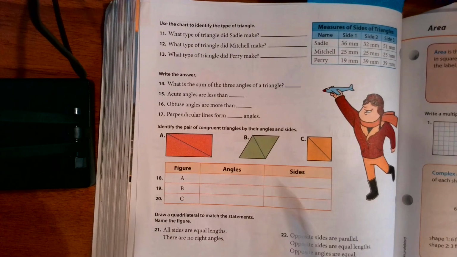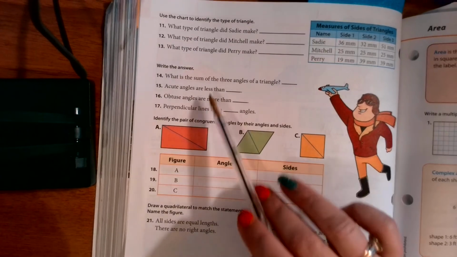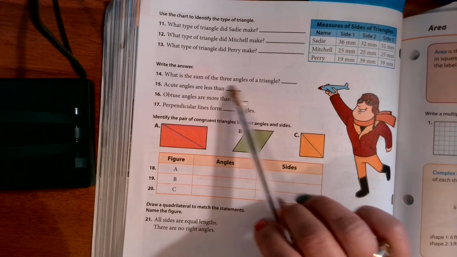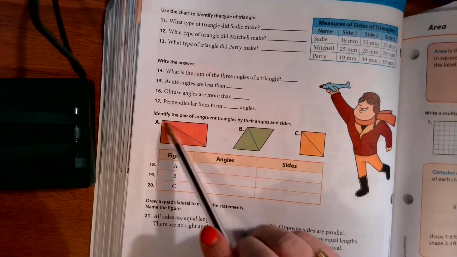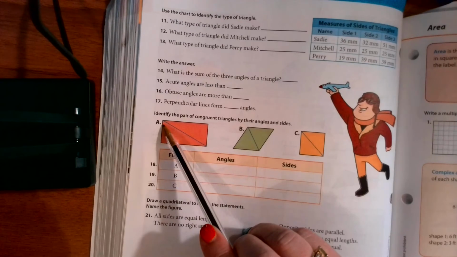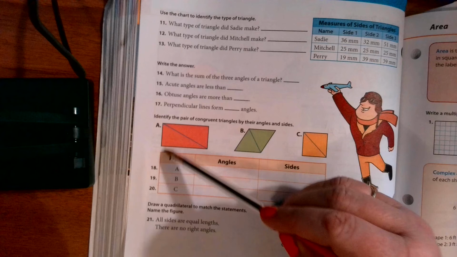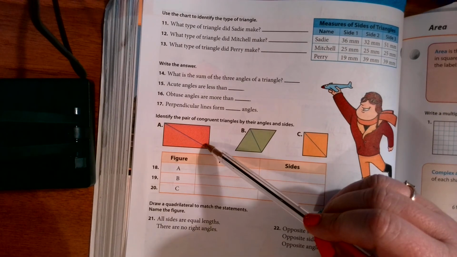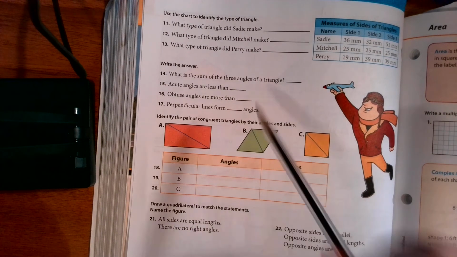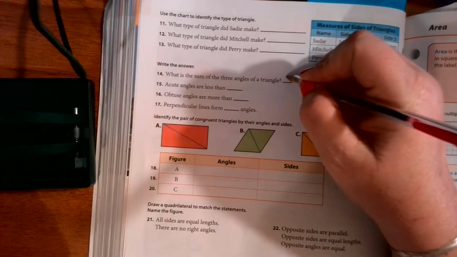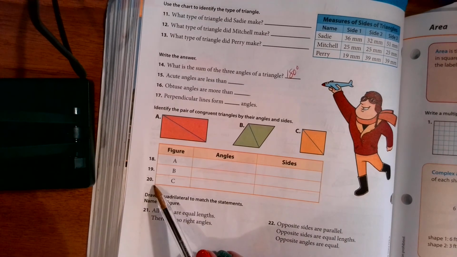All right, number 14 through 17, it wants you to remember and reference the sum of the 3 angles, and I talked about that earlier. With a rectangle, you go all the way around and start back at the same point, but if it's only half of that, so if the whole way is 360 degrees, what is half of 360? It is 180. So the sum of the 3 angles of a triangle is 180 degrees. I'm going to go ahead and give you that answer as a reminder.